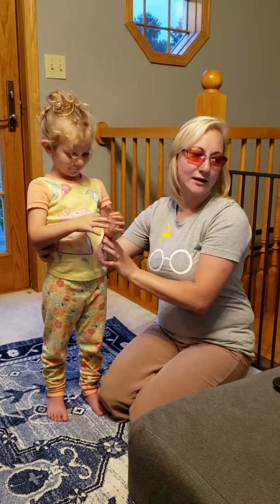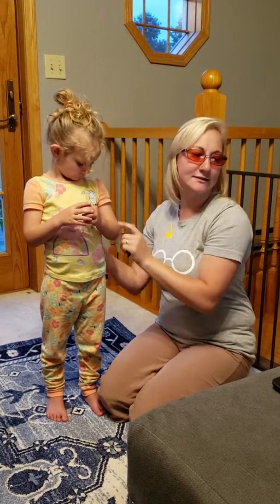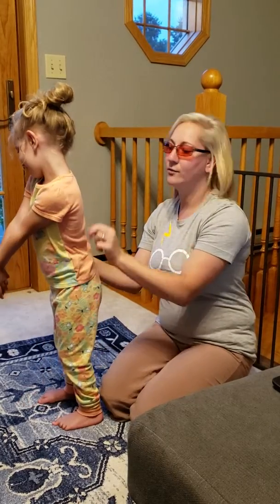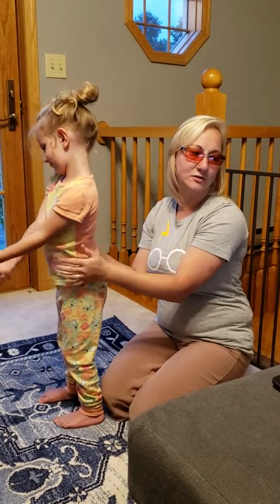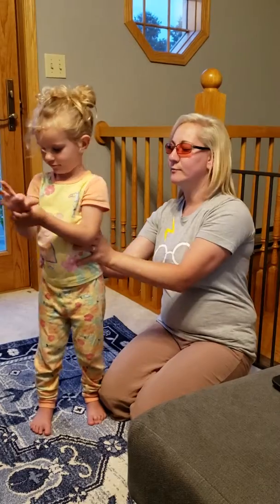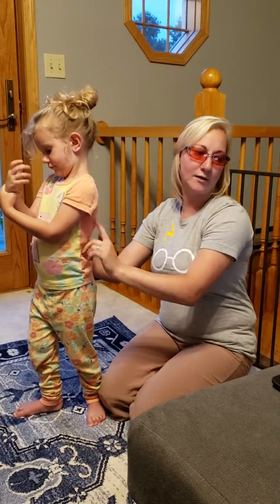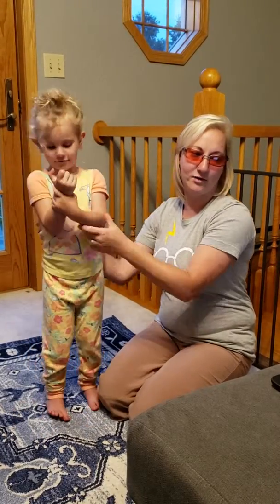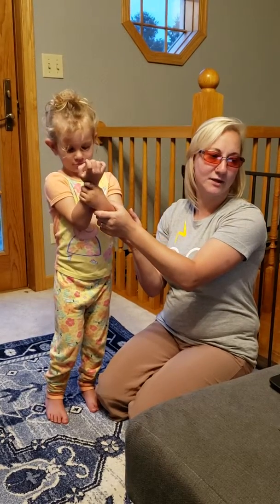phalanges. Then you have your radius, which is this little bone. Turn out. You have your rhomboid major, minor muscles. Then you have your scapula, which is your shoulder blades. Then you have your triceps brachii muscles, and your ulna. Okay. And then go into your legs.